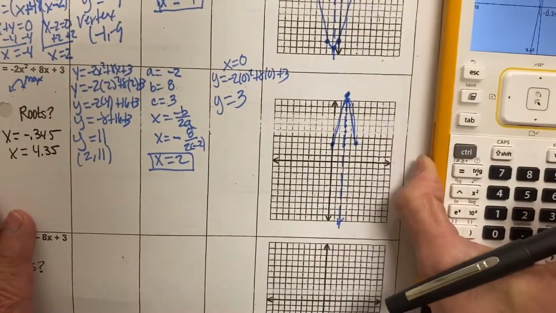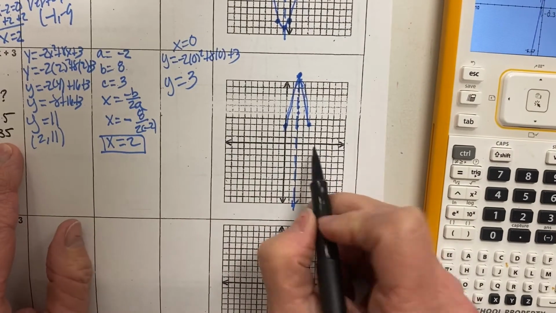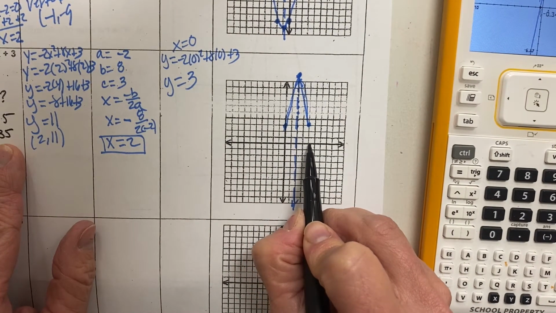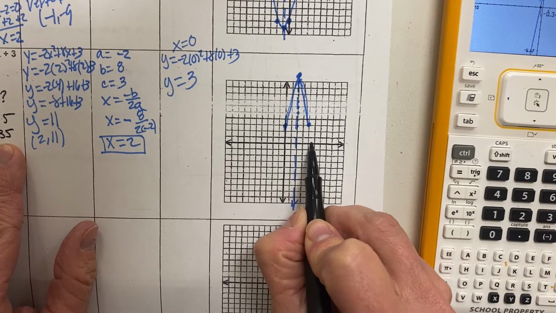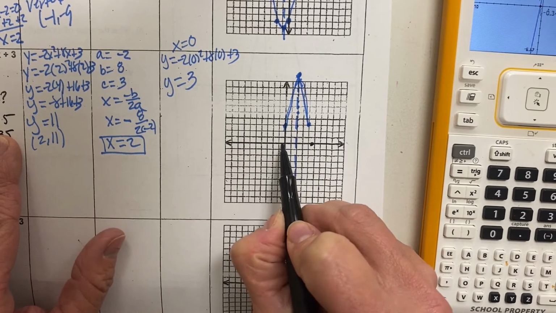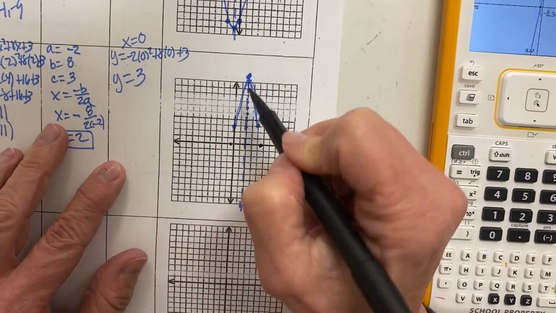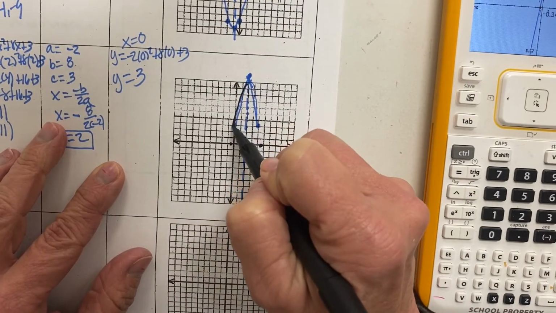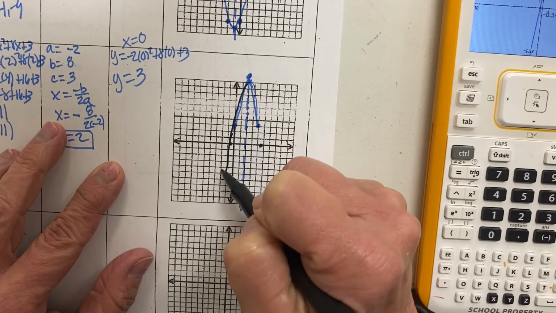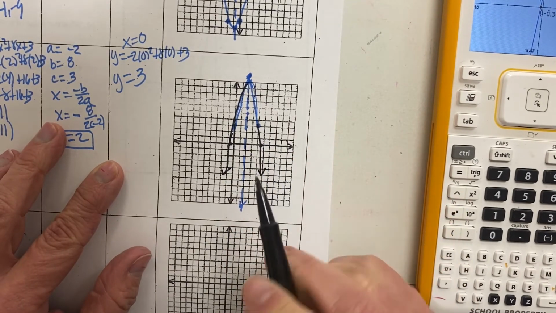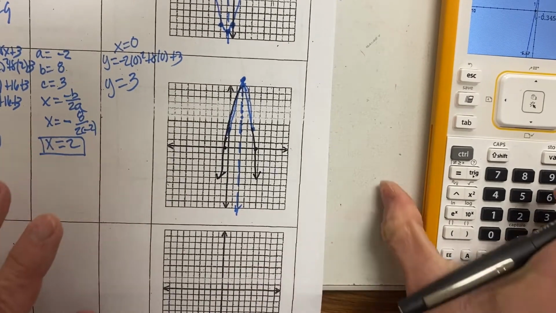So then we'll go in on our graph and we'll plot these. So this is 1, 2, 3, 4. So 4.35 is right around here, and negative 0.35 is somewhere in here. These are not going to be perfect. Just go ahead, draw your line, continue it on. And that's what your parabola will look like.